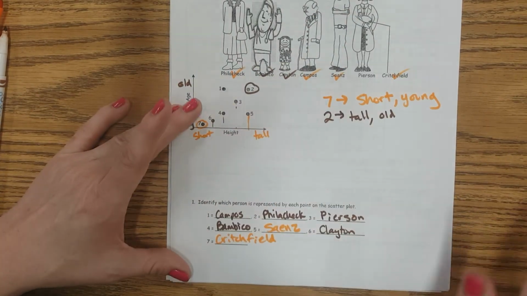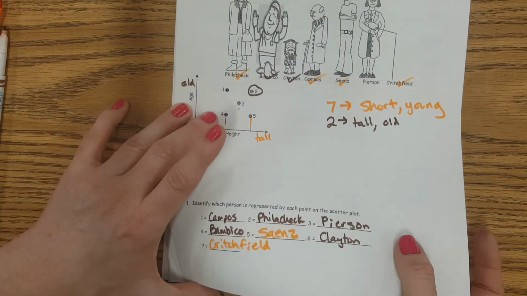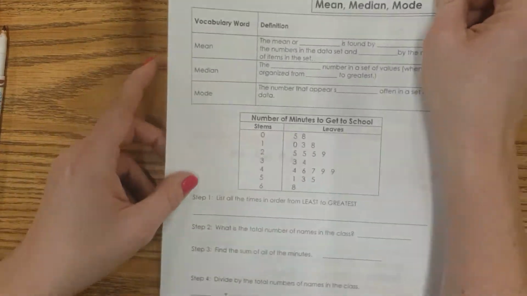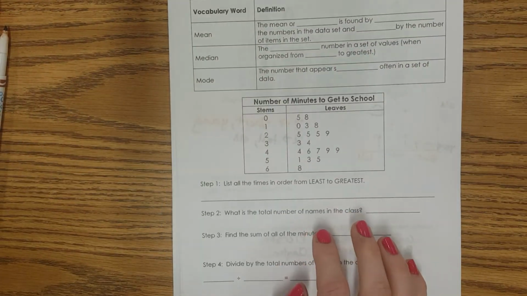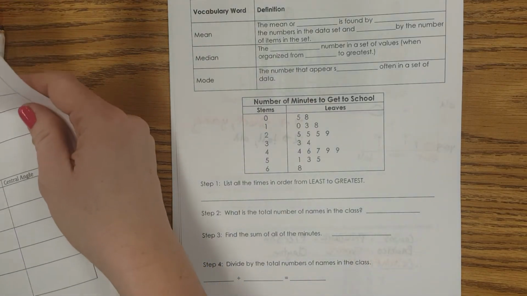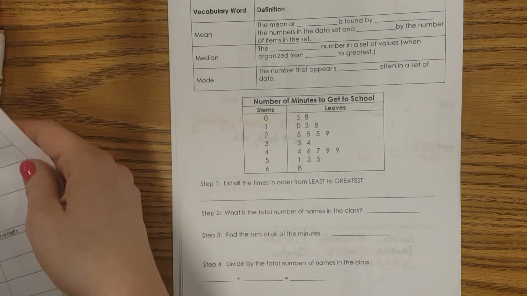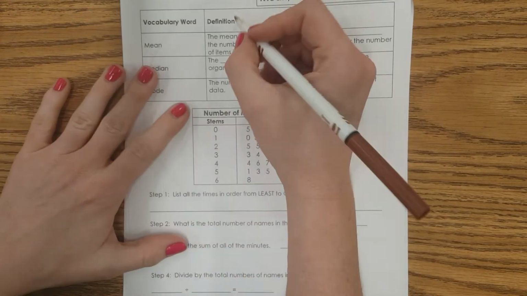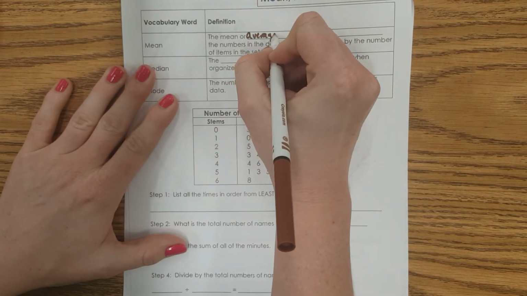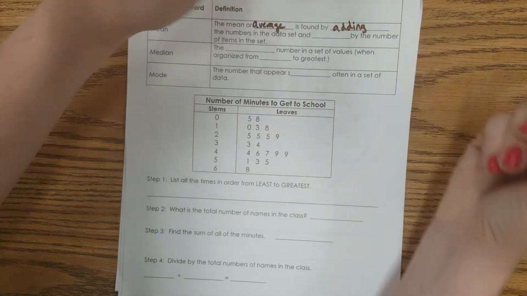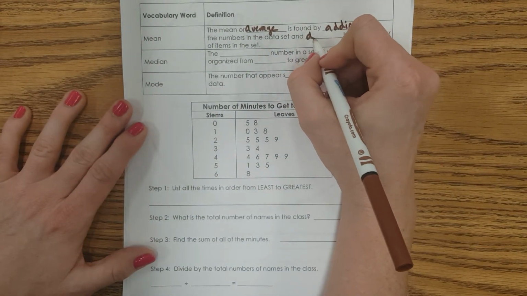Okay, you will have a scatter plot like this on your test, so make sure you understand it. On the back here, we have mean, median, mode, and range, which I hope you are already familiar with. I'm just going to get you started off. So the mean is the same thing as the average, and you add all the numbers and then divide by how many are in your data set.